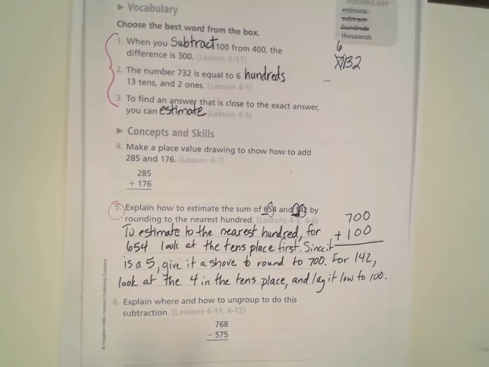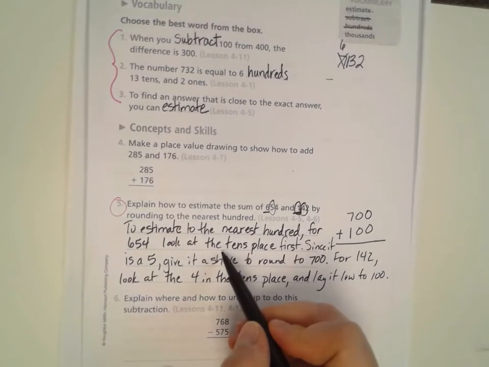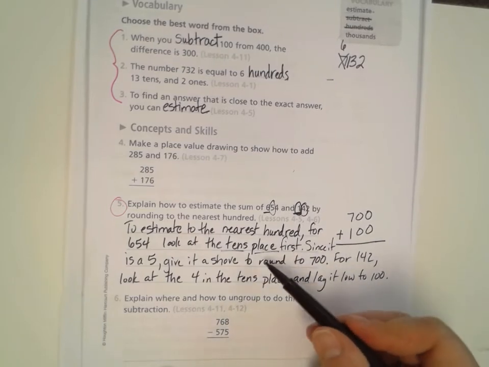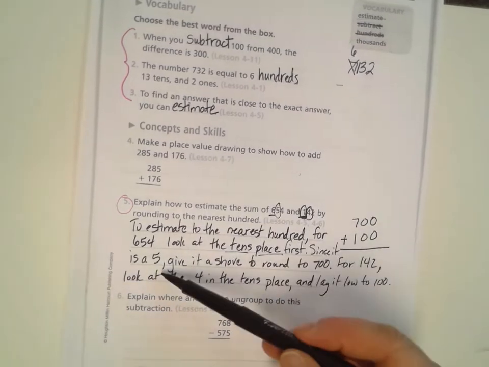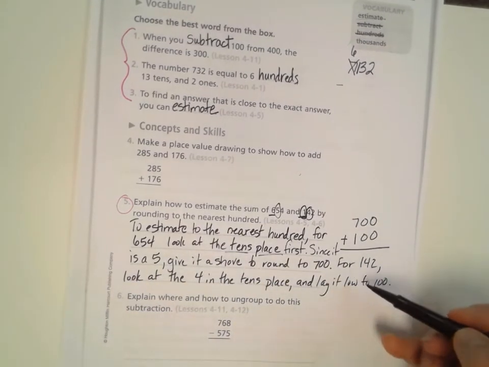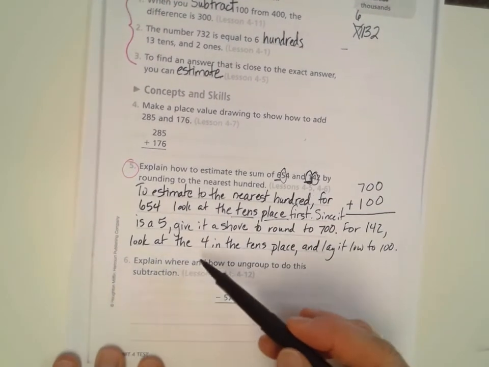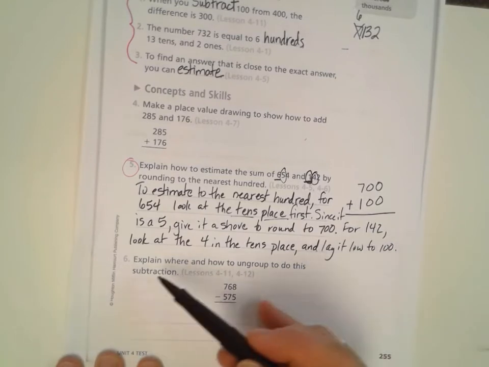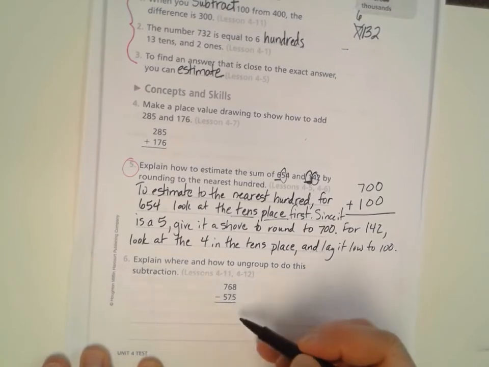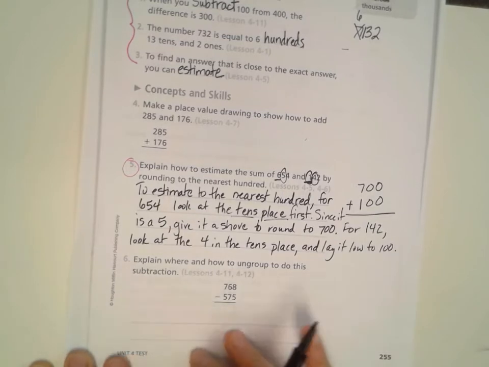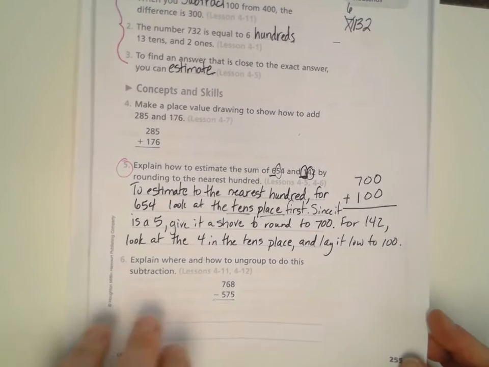Okay. Now, you don't have to write those exact words there, but you should definitely say something about looking at the tens place and what the eventual rounding is and how you decided. If it's 5 and above, give it a shove. If it's 4 and below, lay it low. All right, so then you're going to do this one by yourself. Explain where and how to ungroup to do the subtraction. So I would go through the problem and do the subtracting, and then on these two lines you need to explain what value and how you're ungrouping to do that subtraction using the place values.